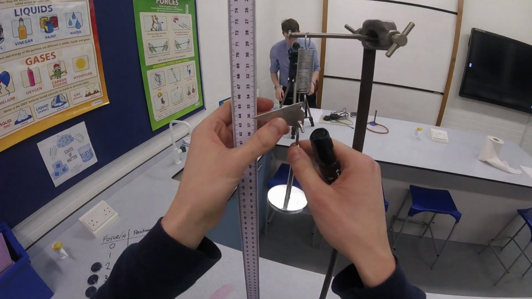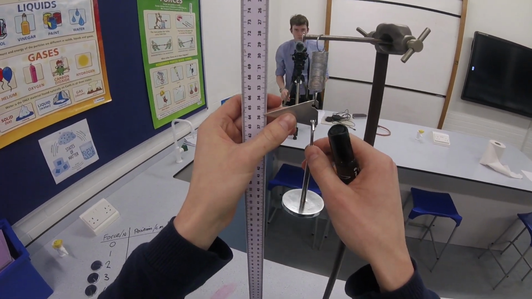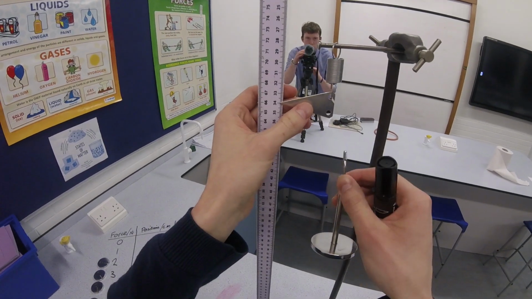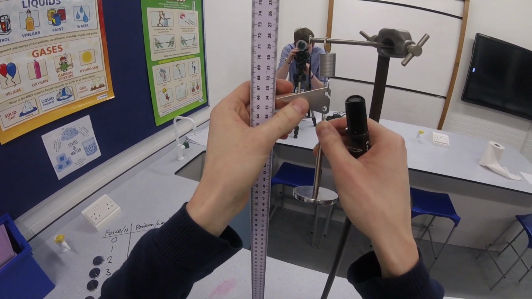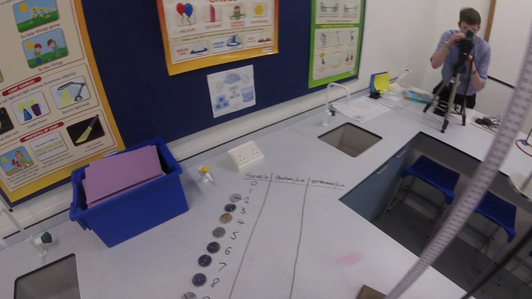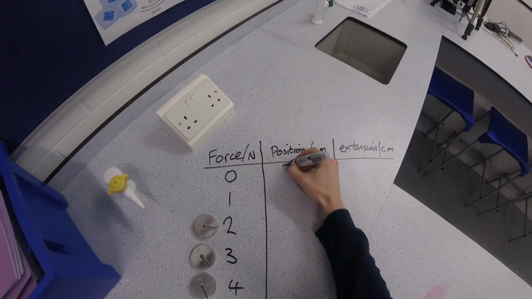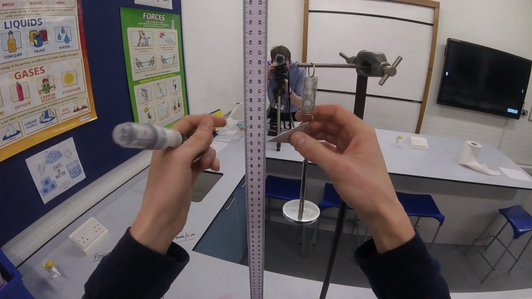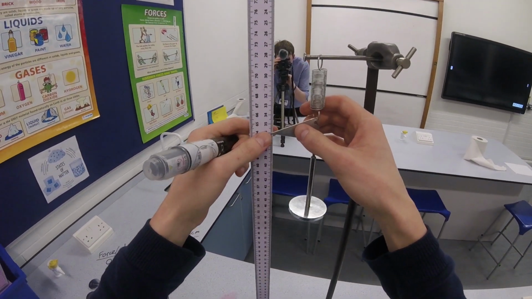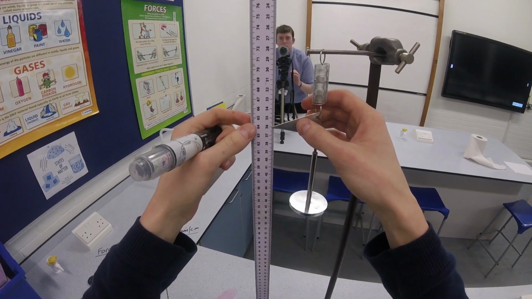Now the position is just where that little pointer is pointing to on the meter ruler that I've got there. So the position at 0 newtons is going to be 34. That's with no mass hanging off it at all, no force applied, no weight. I get a position of 34 centimeters. That's its position at no force.